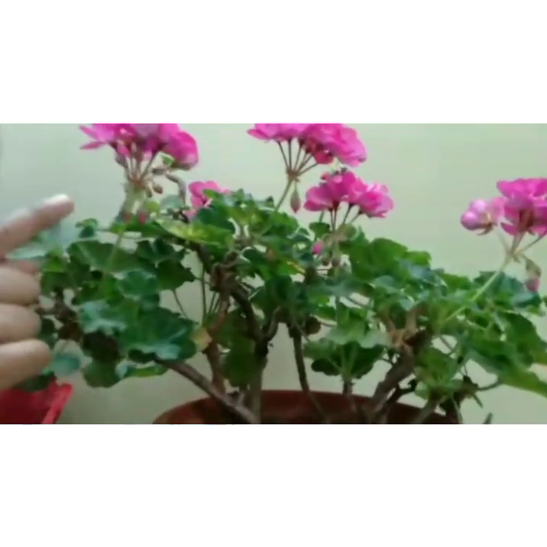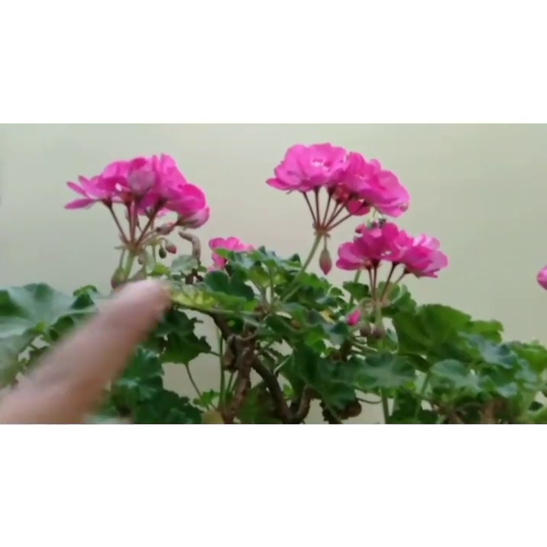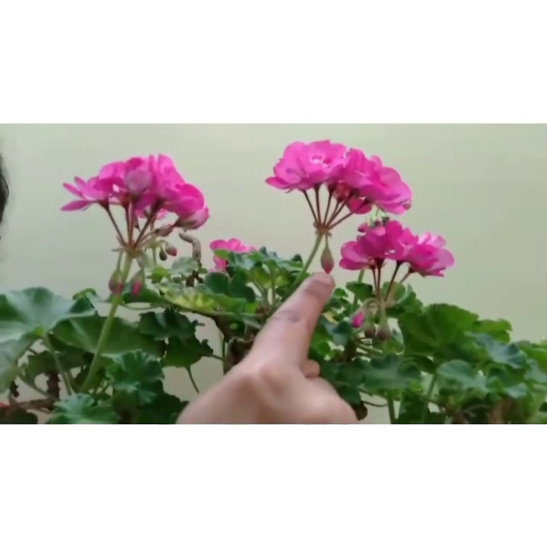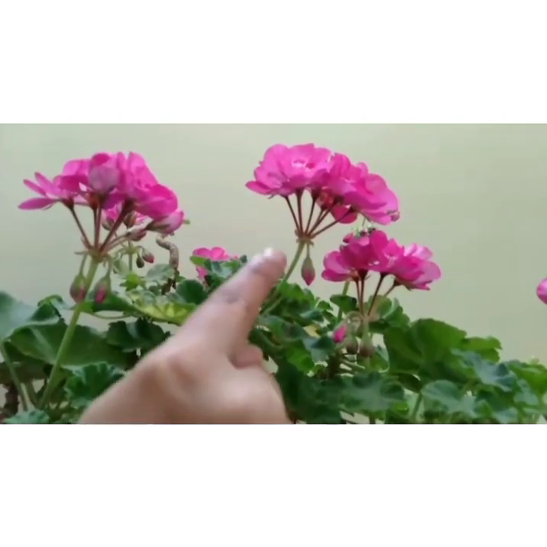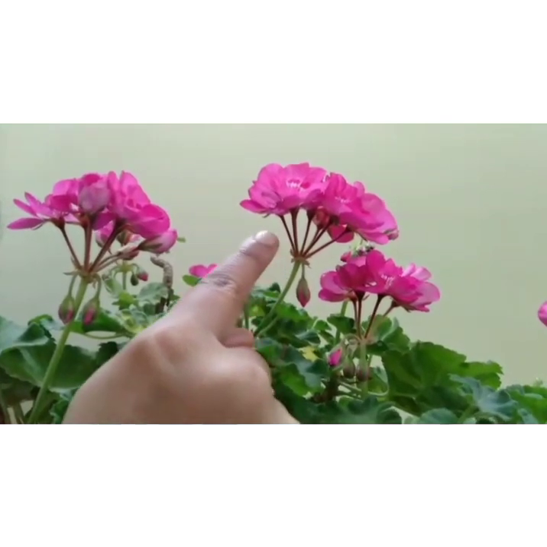What are these? These are buds. They are the part of a plant which grows into beautiful flowers. What are these, children? These are buds which grow into beautiful flowers. Are you able to see the flowers, children? Aren't they beautiful?